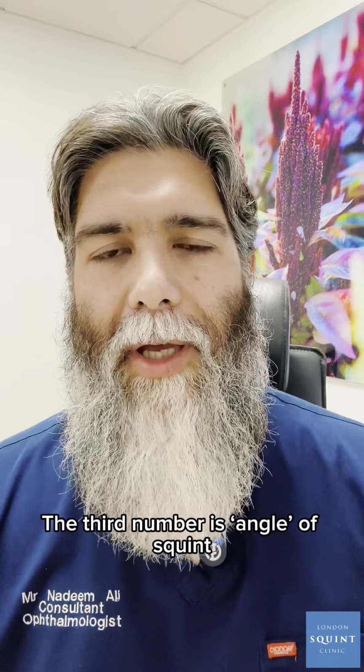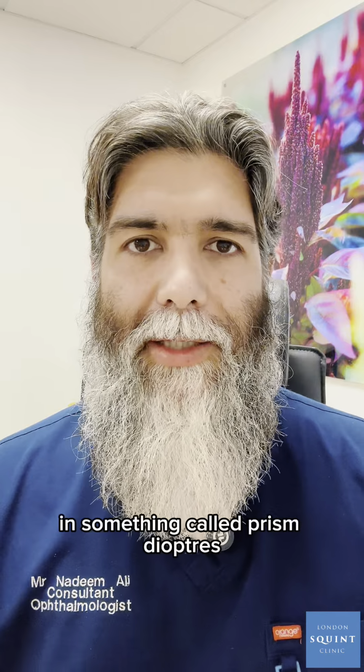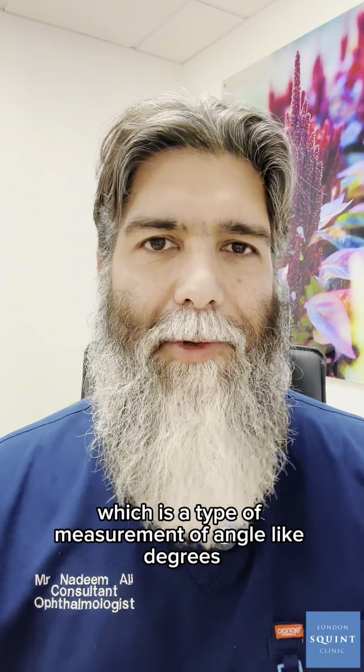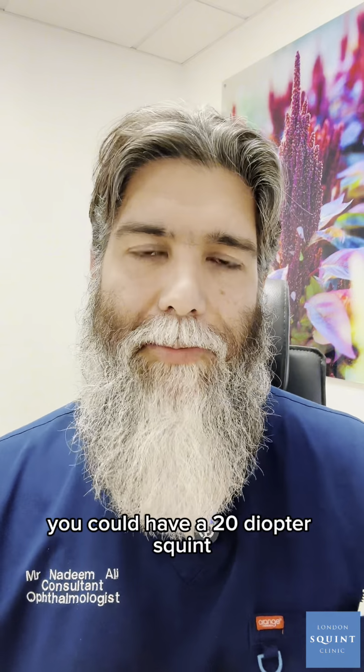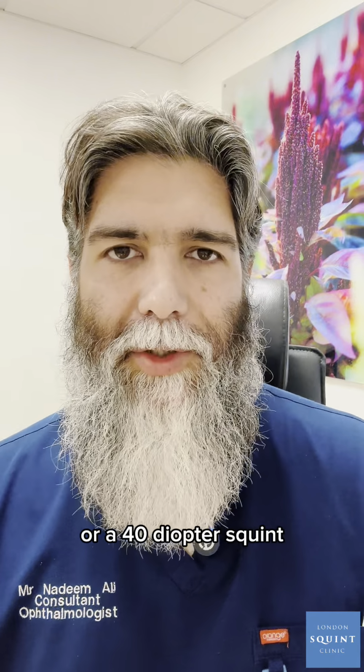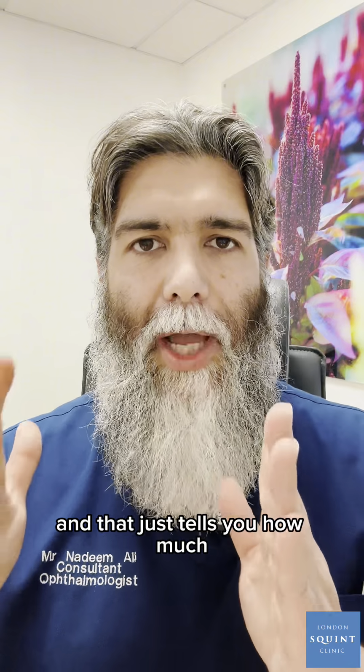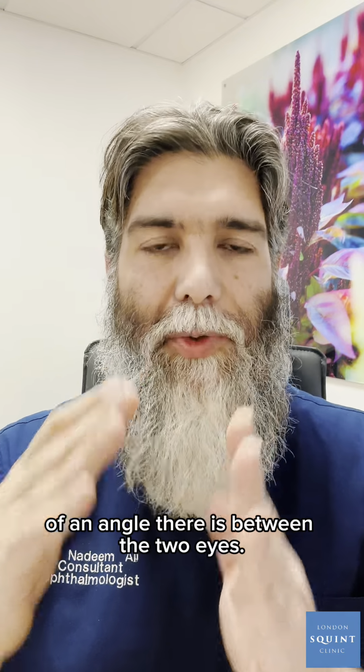The third number is angle of squint. And this is measured normally in something called prism diopters, which is a type of measurement of angle like degrees, but it's not the same. You could have a 20 diopter squint or a 40 diopter squint, and that just tells you how much of an angle there is between the two eyes.